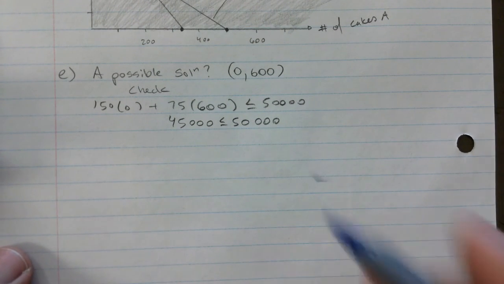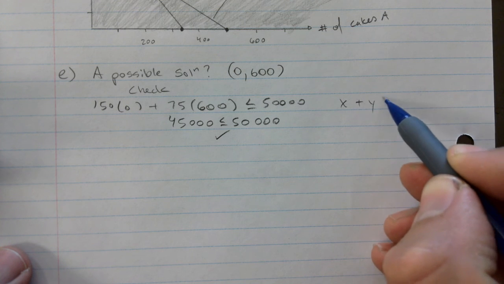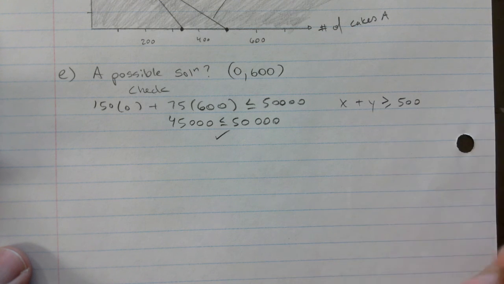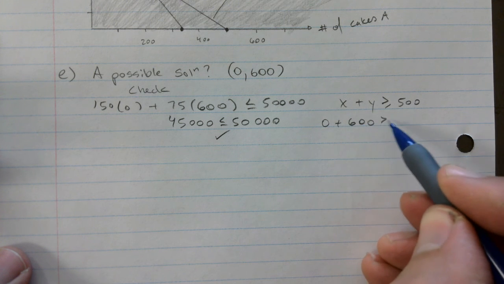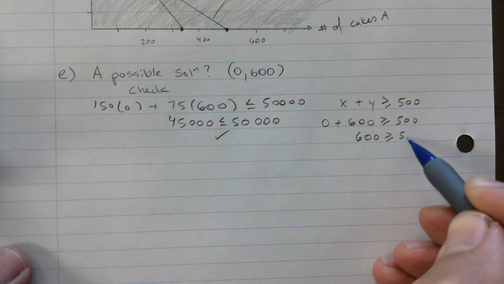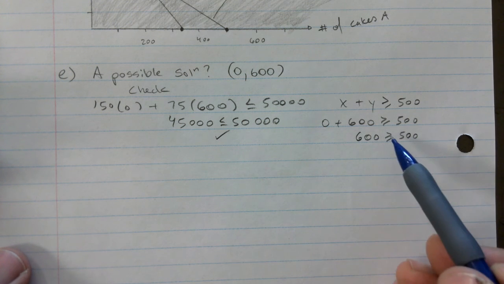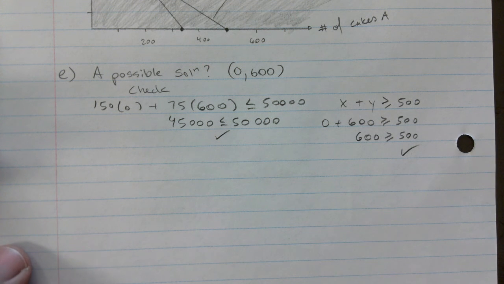Sorry. So this is good, and then you check x plus y is greater than or equal to 500, and obviously it's going to work out for us because 600 is greater than that. It only has to answer both, right? So that's a check. Therefore, it is a solution.